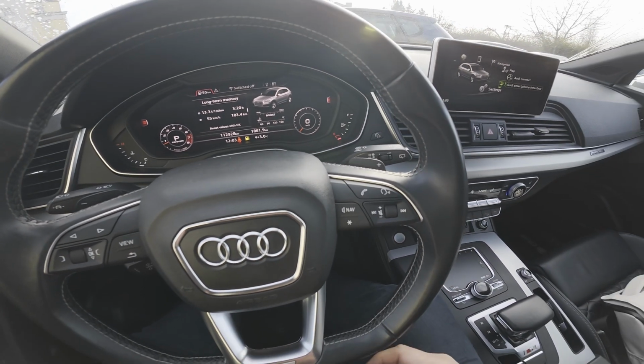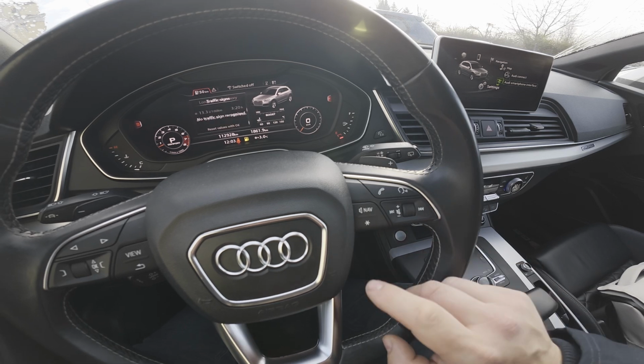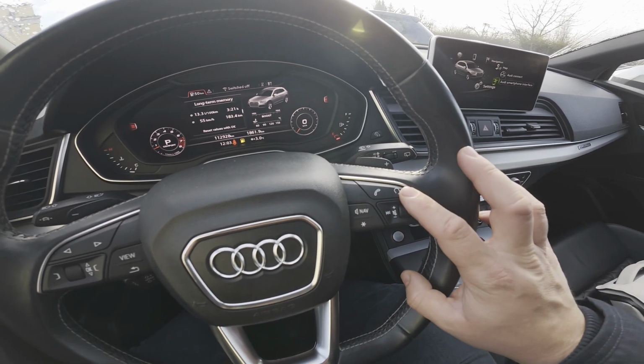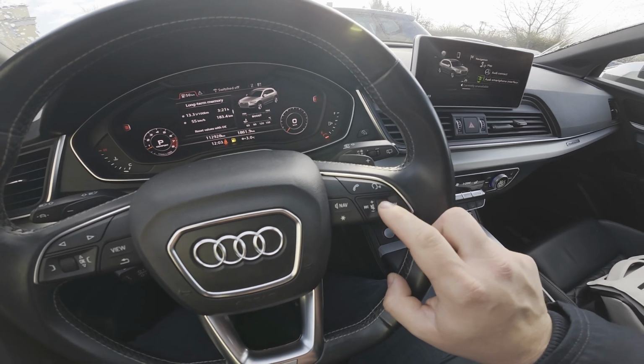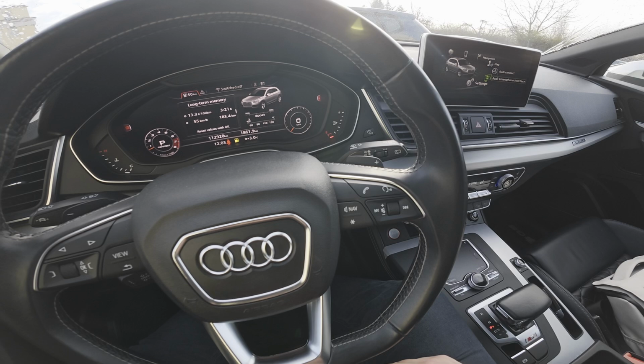On the right side we've got the panel, thanks to which we can enable navigation volume, go to favorite function, answer calls, activate voice assistant, change volume of the radio, and change radio station.